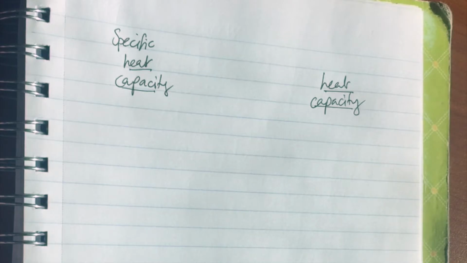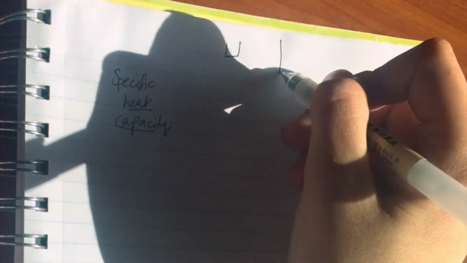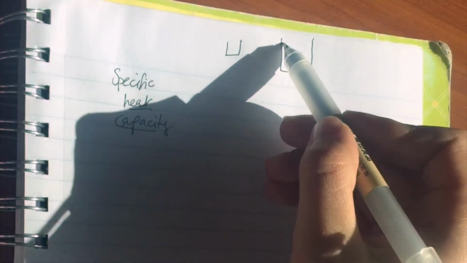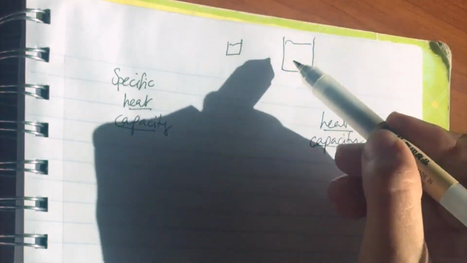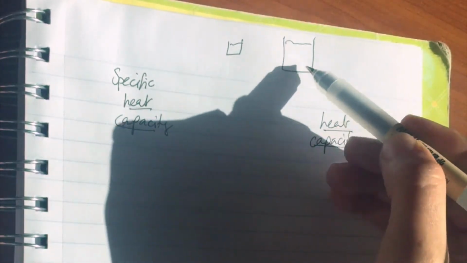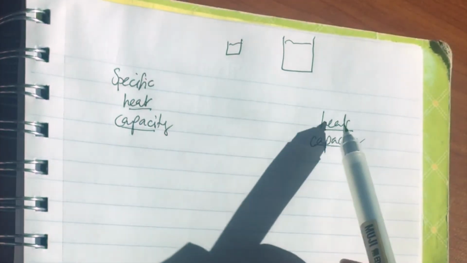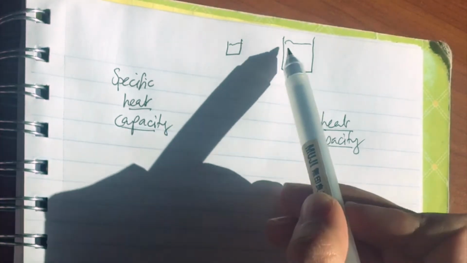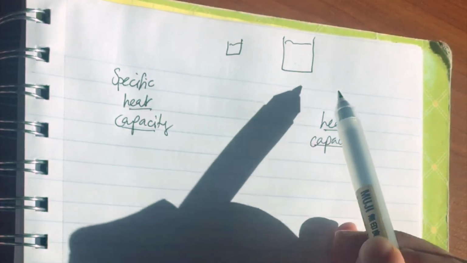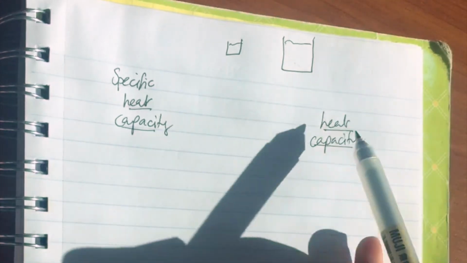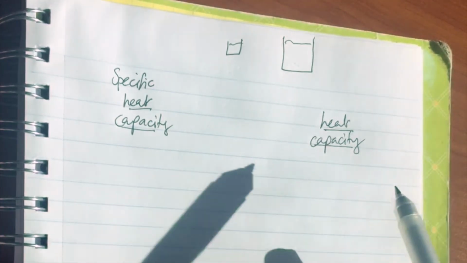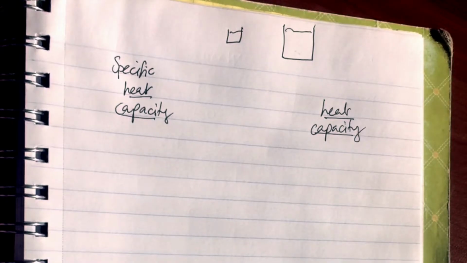So if I have a cup over here and another cup over here, obviously this has more capacity and more room to store a certain volume of something. With heat capacity, you're talking about how much you can store in heat terms instead of physical things that you can see. This is how much heat can be stored in this object. So when I'm trying to talk about how much energy I can store in a certain object, I want to talk about how many joules I can store in it.